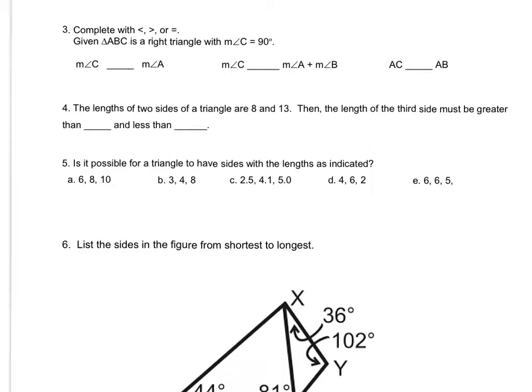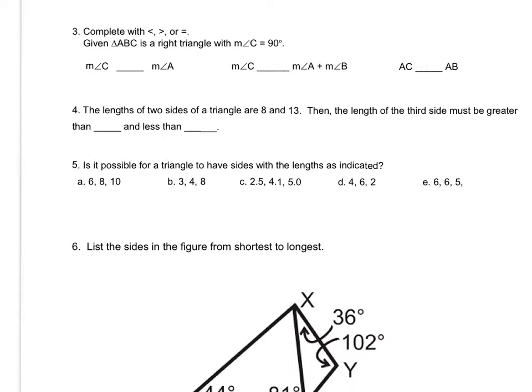When we're looking at number 3, we want to complete each statement with either less than, greater than, or equal to. Here we're given that triangle ABC is a right triangle with measure of C 90 degrees. So we want to draw our triangle so that we have a right triangle. We know that C is our 90-degree angle. Just so that we have a visual, go ahead and put in A and B in either of the other vertices.